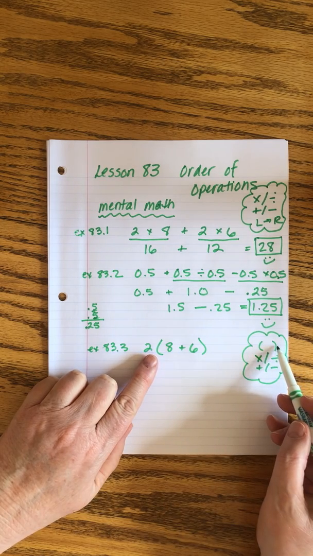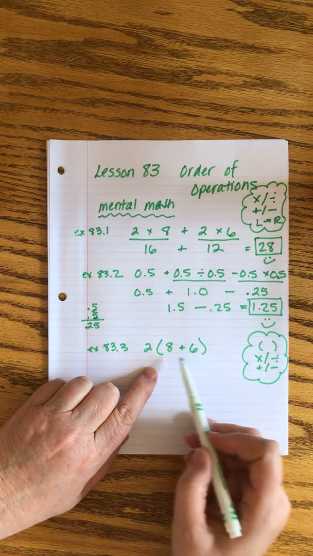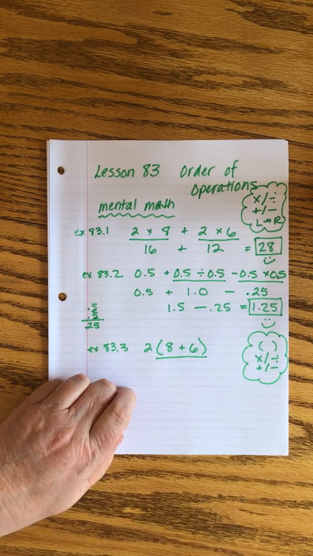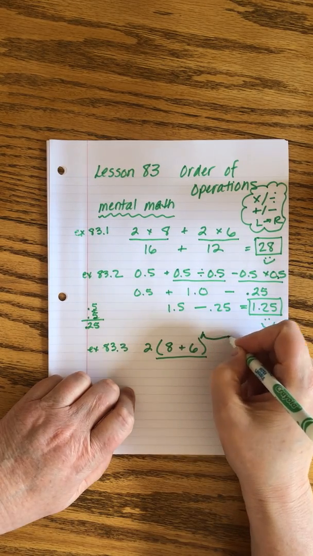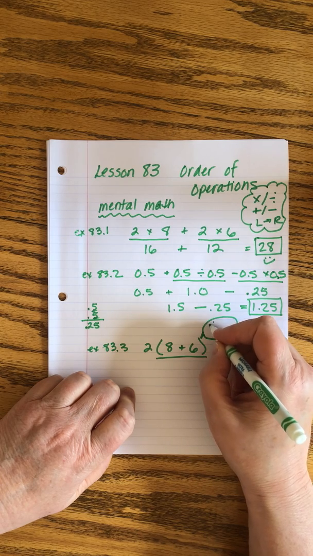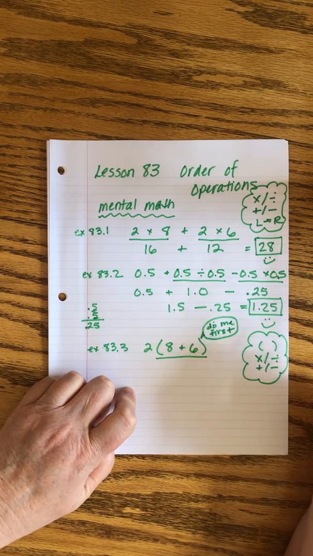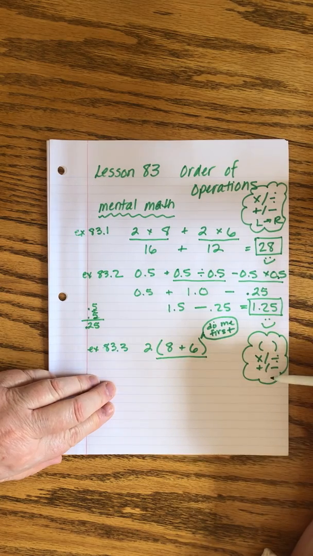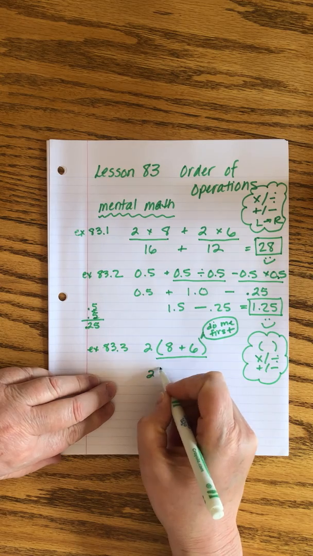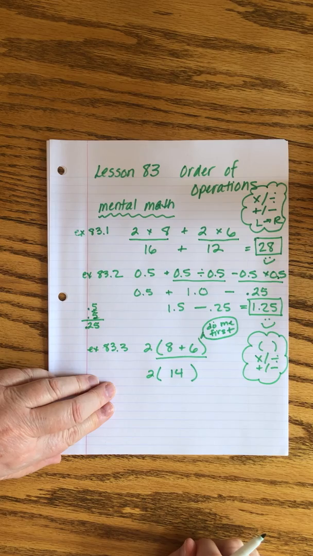But parentheses change up the order of things. Even though this is addition, we're going to do it first because it's inside the parentheses. That's the tool mathematicians use. I always just remember parentheses like this. They say, do me first. That's what parentheses say. They talk. Did you know? It's true. They say, do me first. So, even though addition is the last thing we should be doing, the parentheses bump it to the top of the list. So I keep the 2 there. I add 8 plus 6. That's 14.